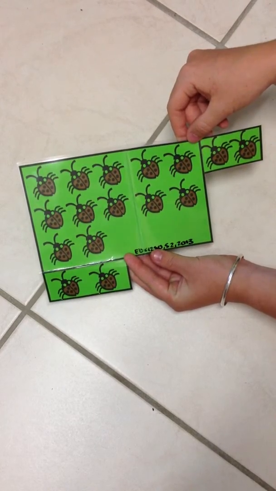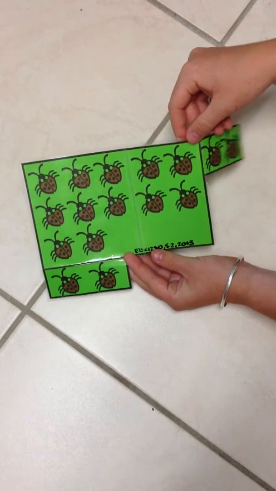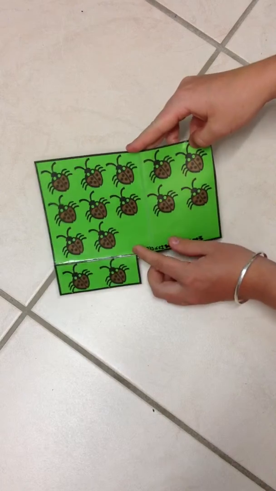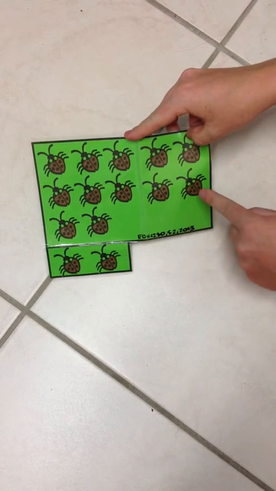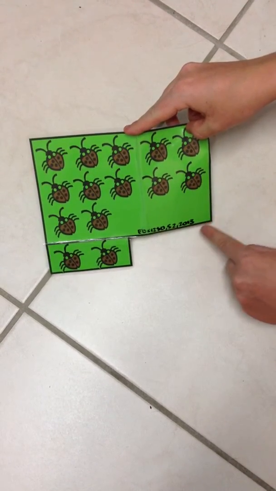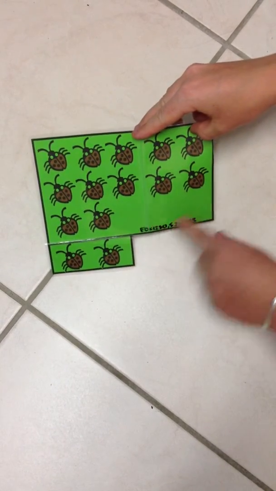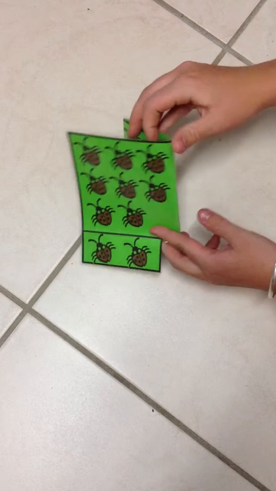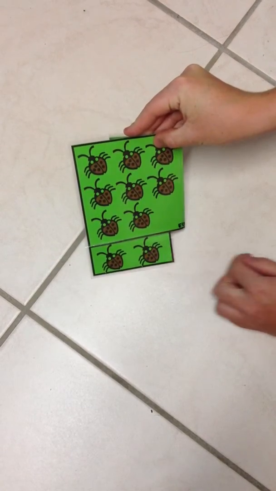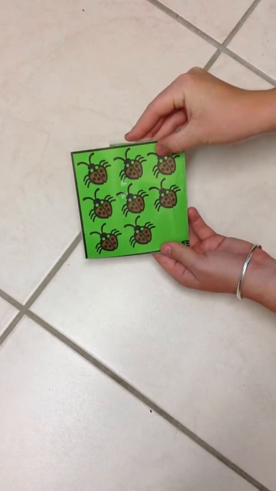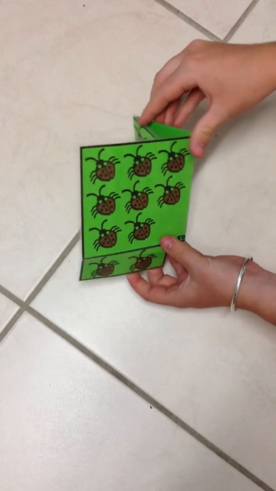If we wanted to subtract 6 from 14, we know that there are 14 lady beetles on this part of the card. If we want to subtract 6, we know that 14 subtract 4 is 10, subtract a further 2 is 8. I'll show you again.